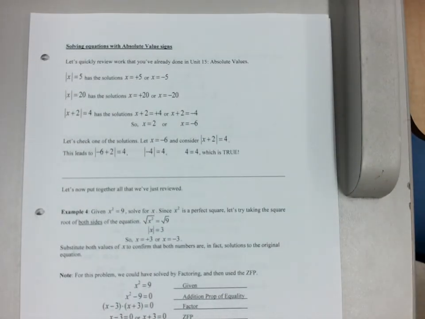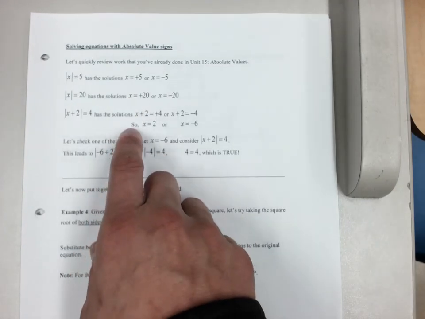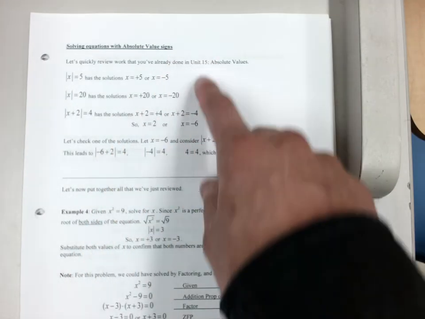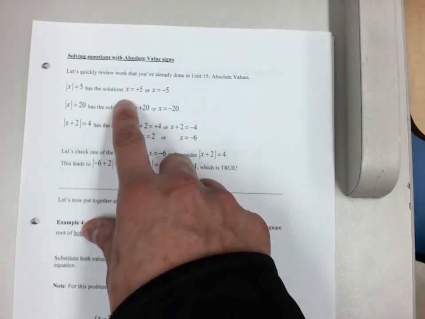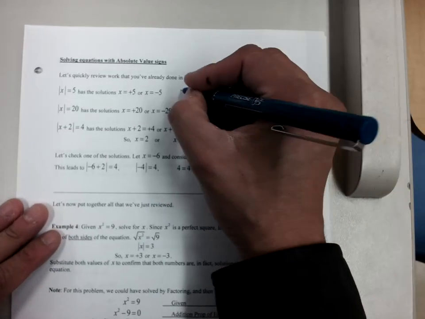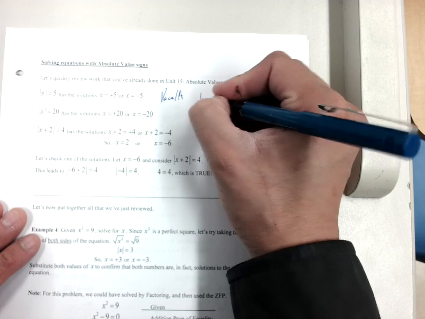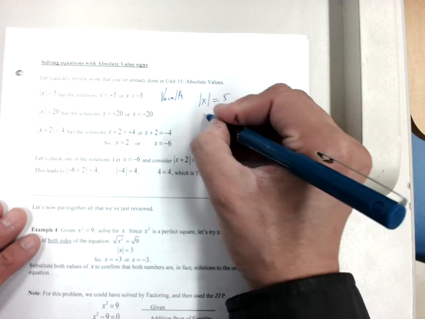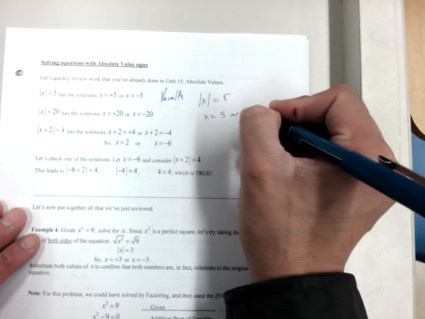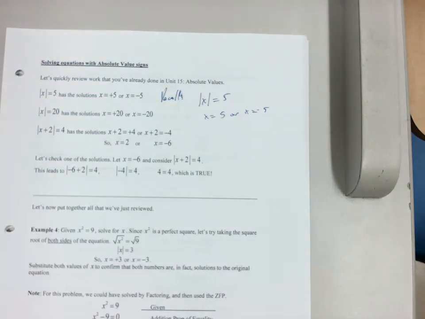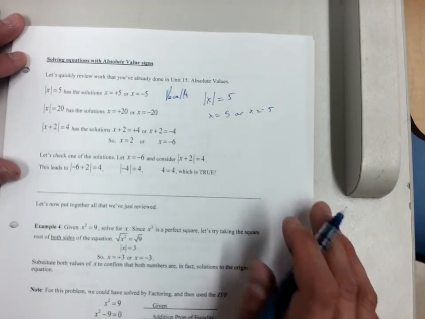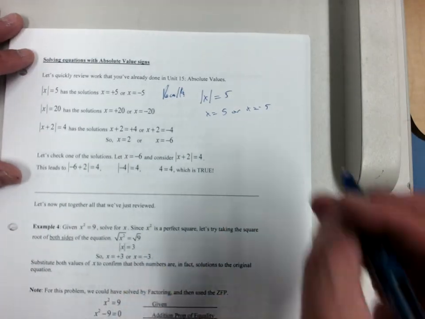We've already touched on solving with absolute value. This is essentially just recall. If you have, for example, the absolute value of x equals 5, you know x is 5 or x is negative 5. The same thing applies when you're taking the square root of some value squared.